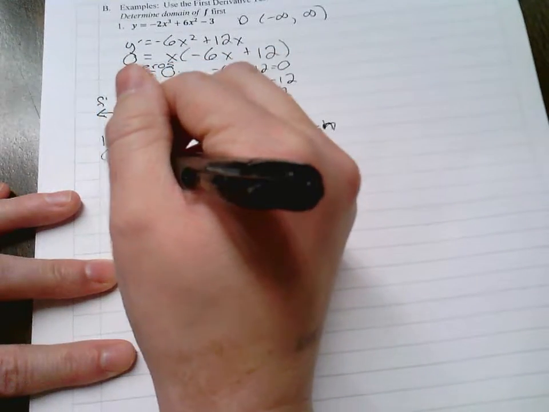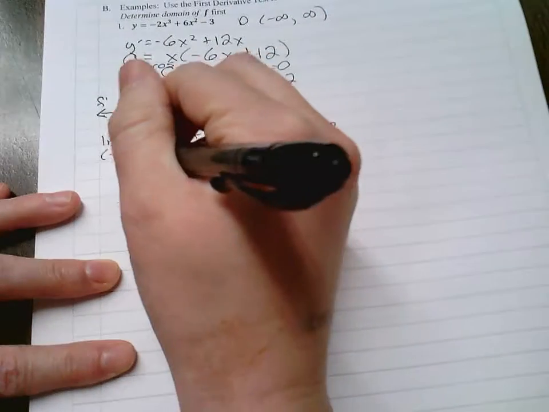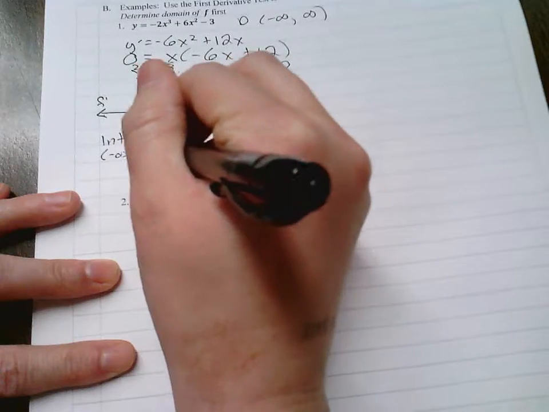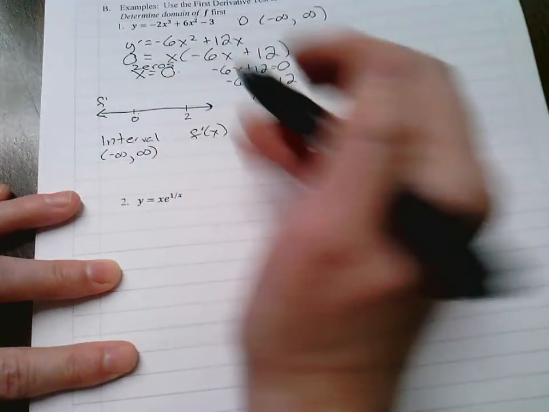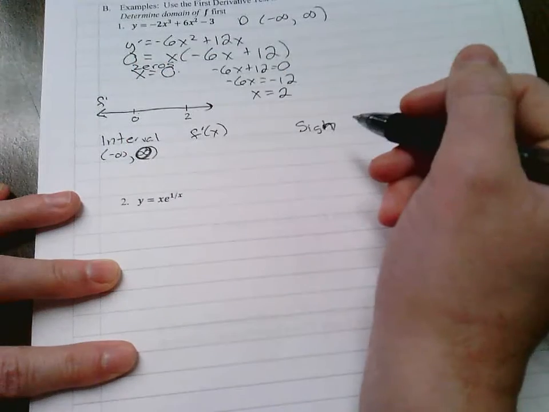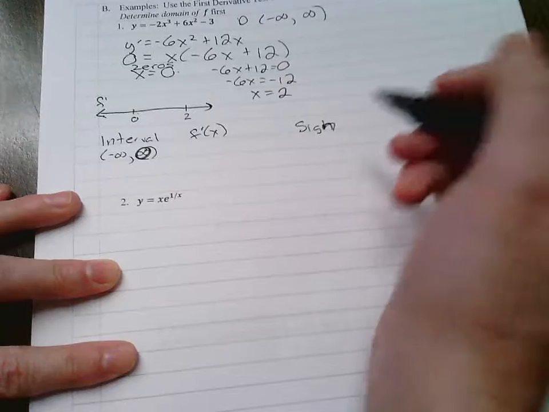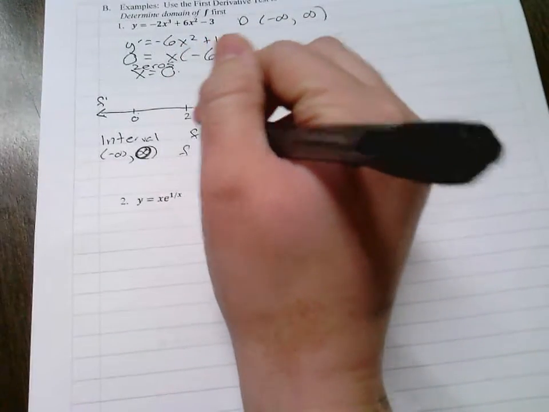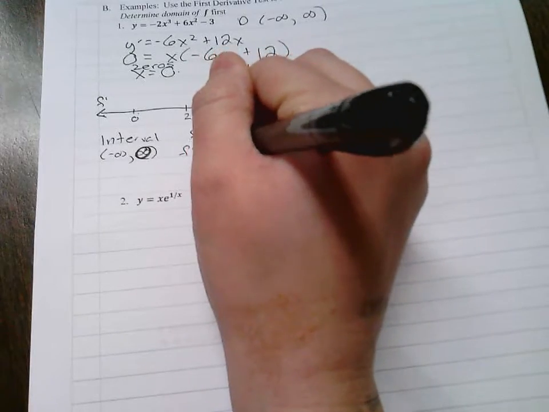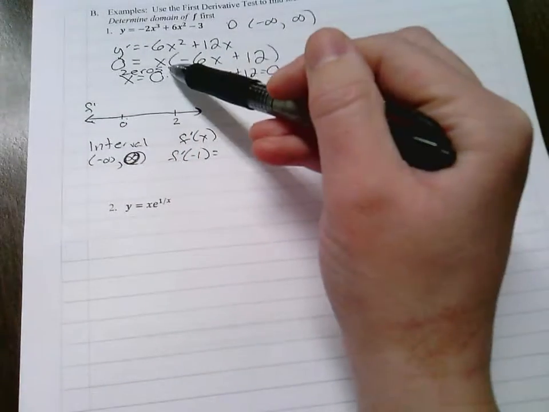This is where, if you had endpoints here, that's where you would put them. A number between negative infinity and 0 is what? Negative 1. Thank you for participating, class. f prime of negative 1. Use the factors here, it's just going to be easier for you.